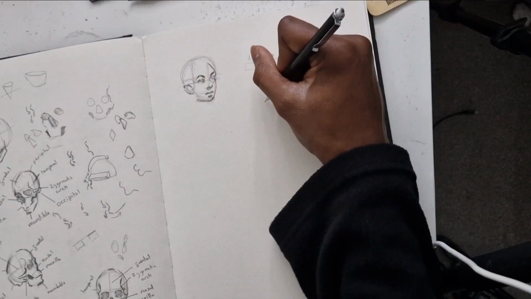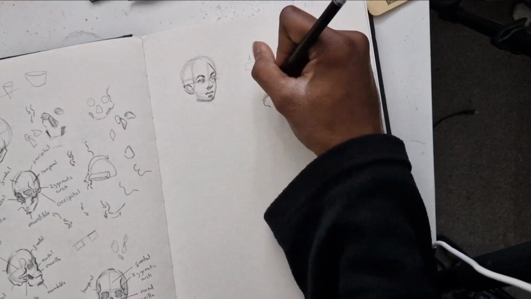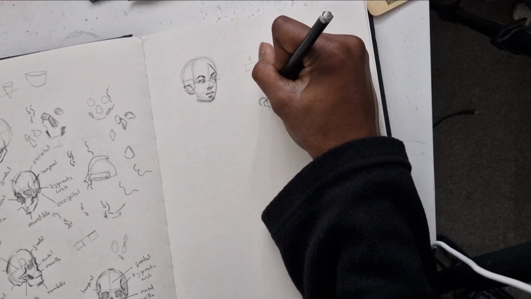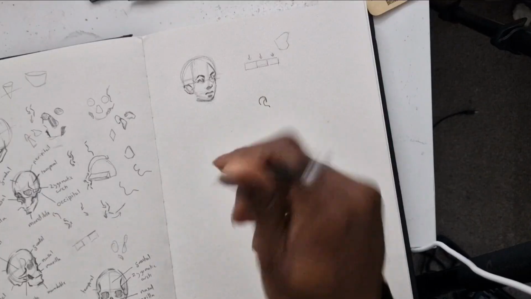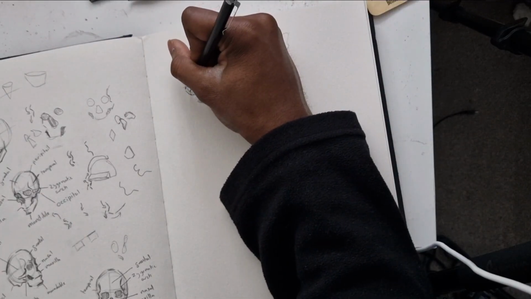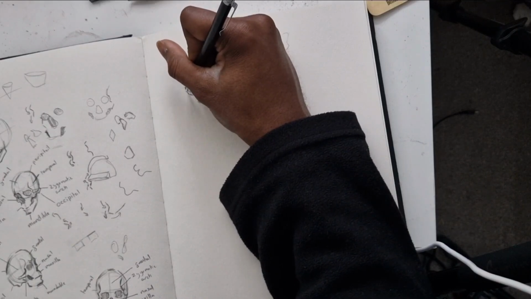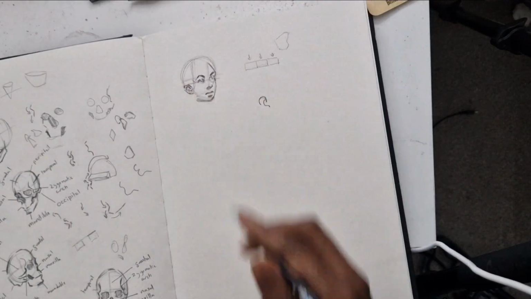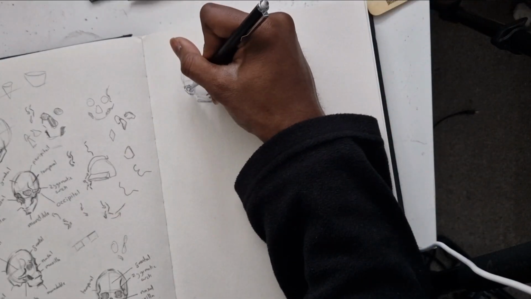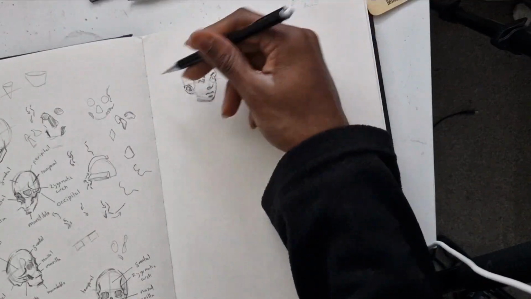And for ears, this is what I normally do. I normally do this kind of curve, and then I'll draw a second curve that comes around like that. That's what I normally do for ears. So I'll just show you that. So you do that small curve, you draw a second curve that comes around like that. And then if you want, you can shade that in like that. So there's our ear.